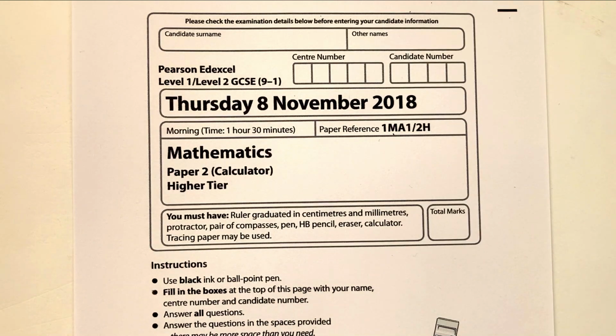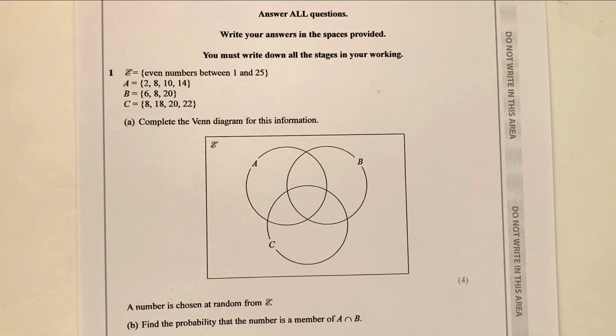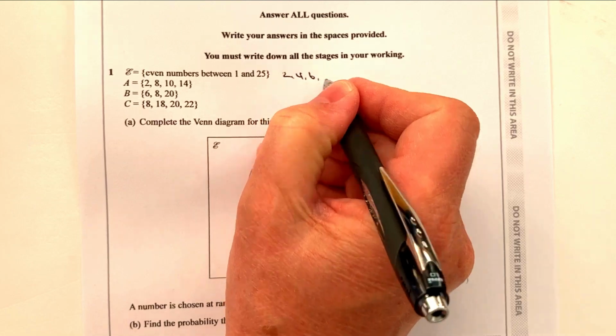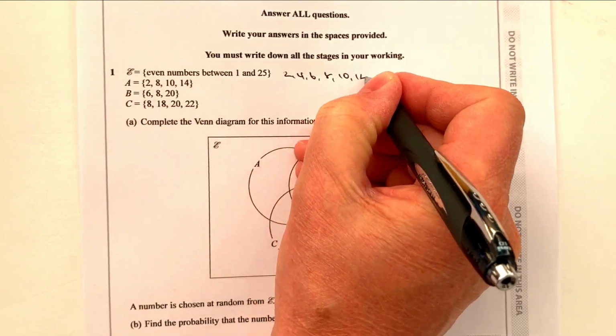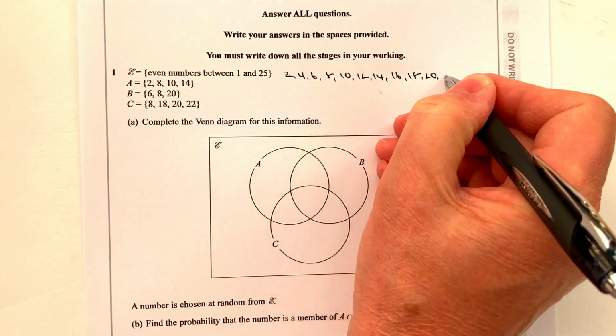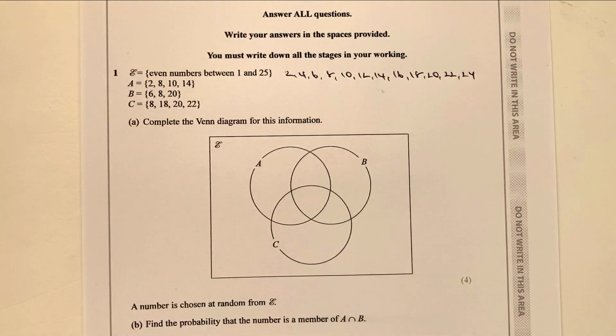Okay, so let's move on then to question number 1, which is a Venn diagram. With the Venn diagram, we're told that the universal set is even numbers between 1 and 25. So what might make sense at this point is just to simply write them out. All the even numbers are going to be 2, 4, 6, 8, 10, 12, 14, 16, 18, 20, 22 and 24.